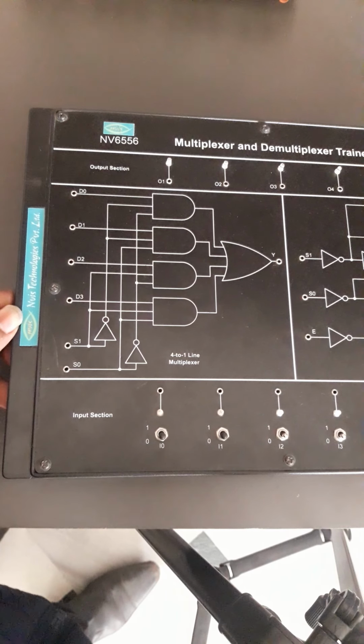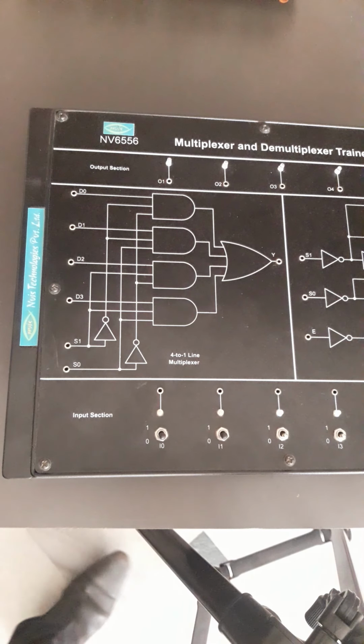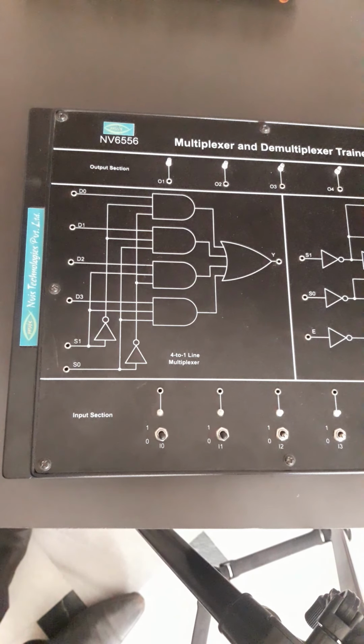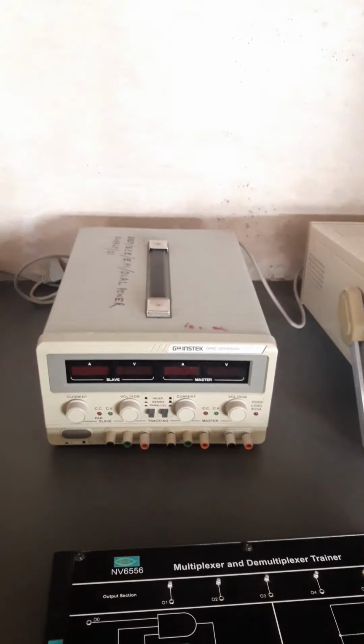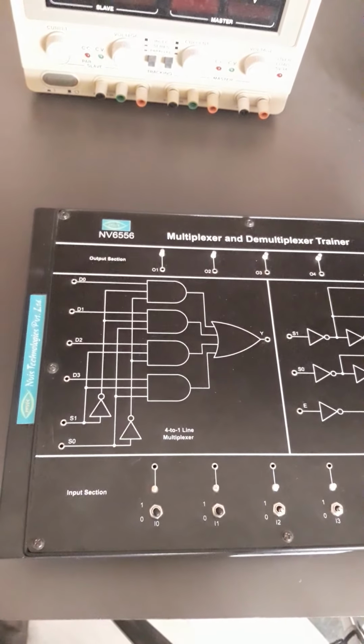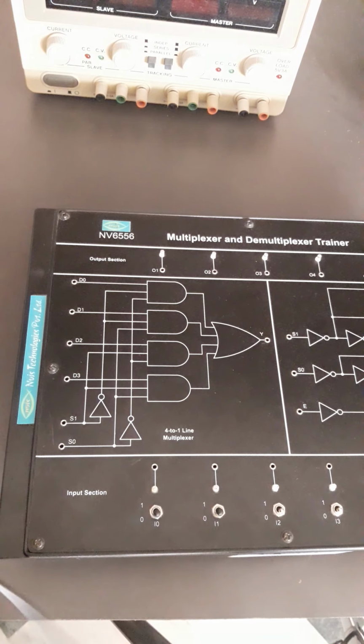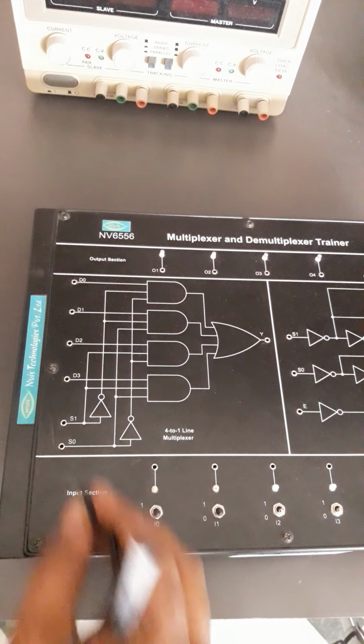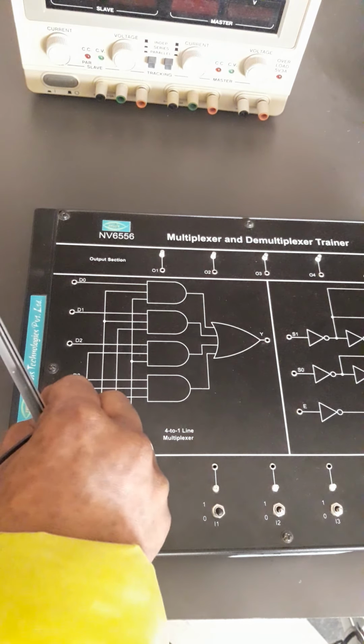Now let's build the circuit. We have two select lines. Let's connect the select lines first.